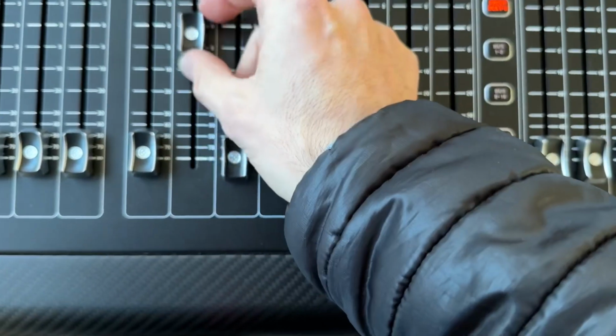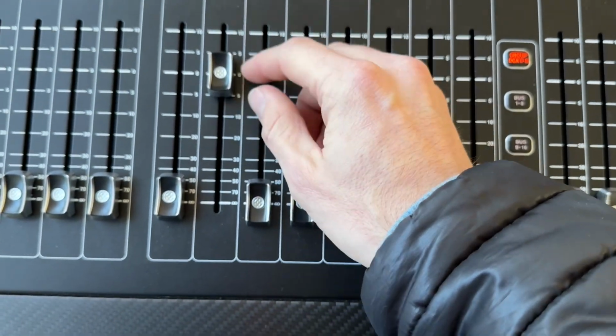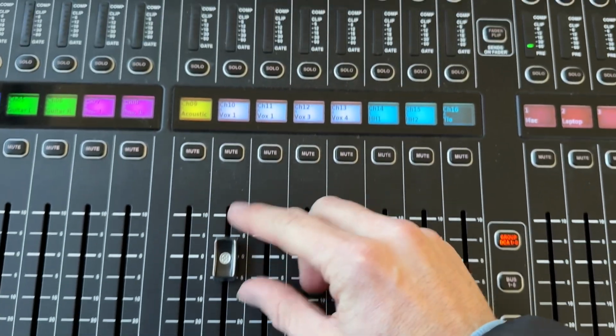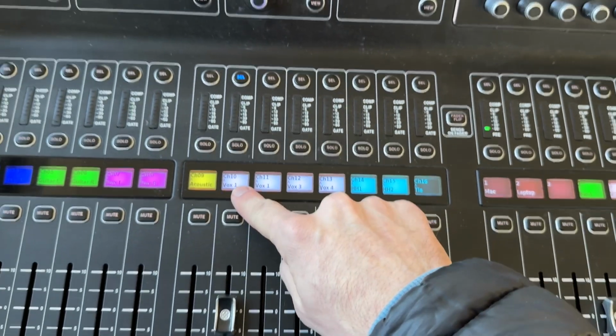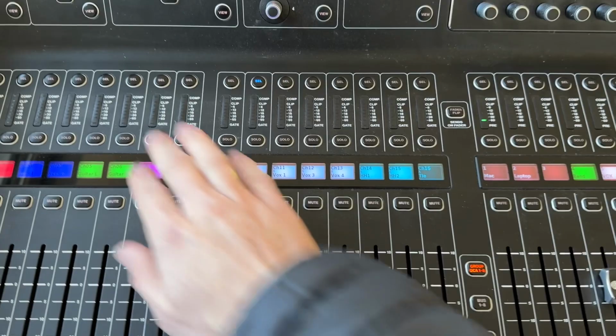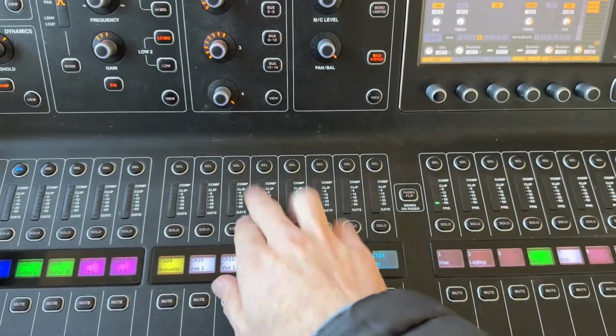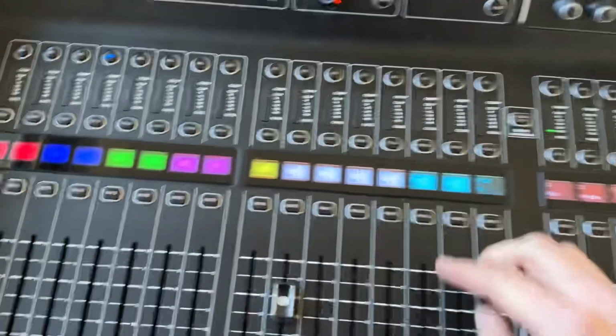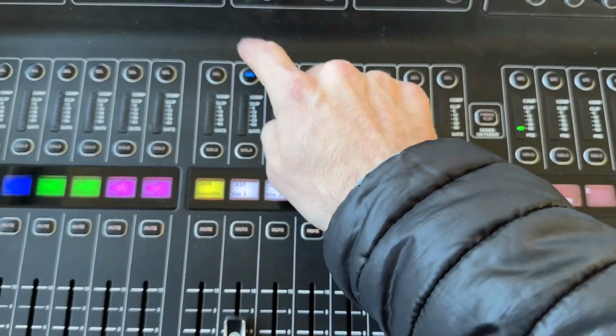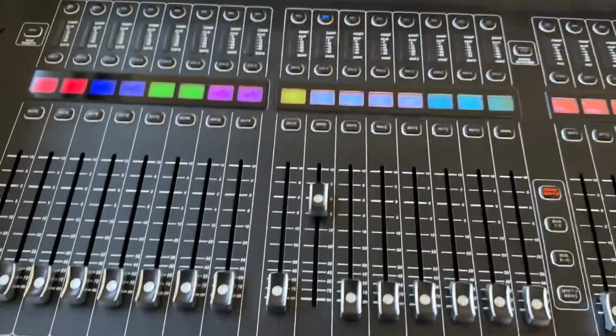So we would then turn our main channel up to 0. At this point we need to hit select, so we now know we are editing this channel. If we were to not hit select and we start changing the EQ, editing stuff, we would actually be changing it for another channel. So you must make sure you've selected the channel that you are wanting to sort out.